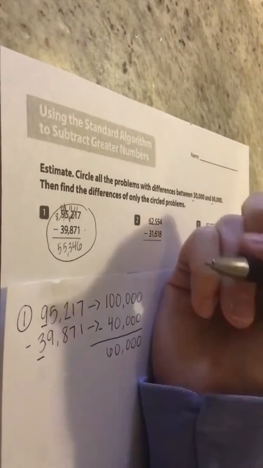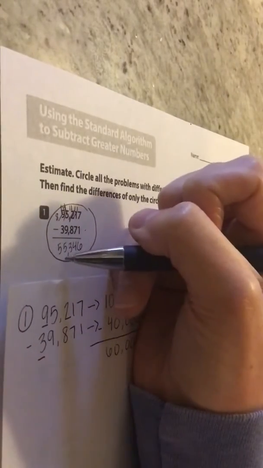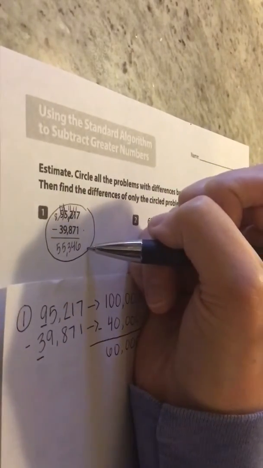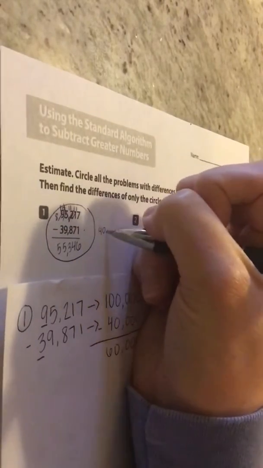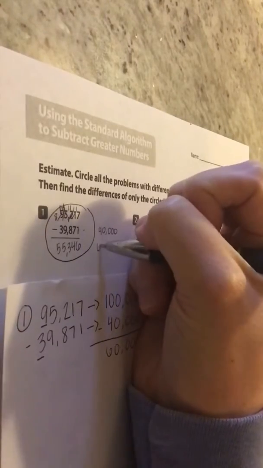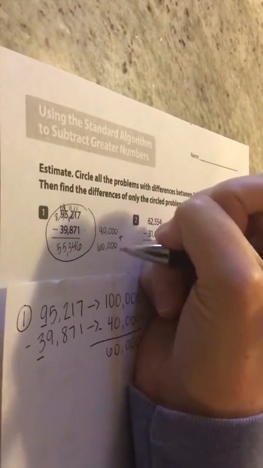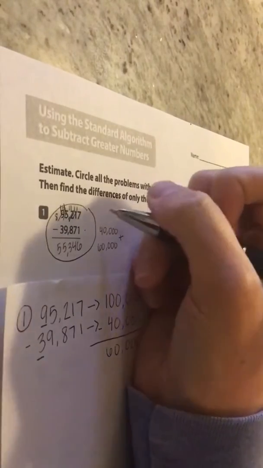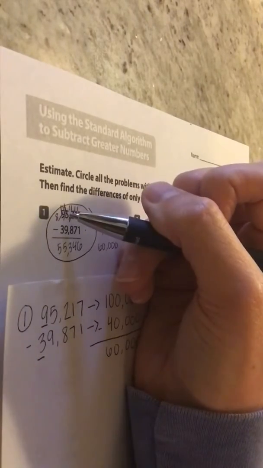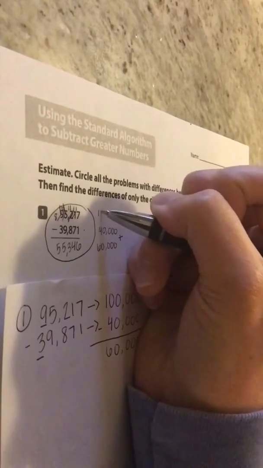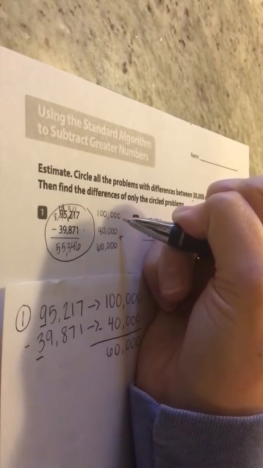55,346. So if I estimate and add to check my answer, again, this would round up to 60,000. This would round up to 40,000. So 40,000, 60,000. I can add these two, my answer and what I subtracted, to see if that gets me to this total. So it was 95,217, which we said rounded to 100,000. So when I add those two, it does get me to 100,000.